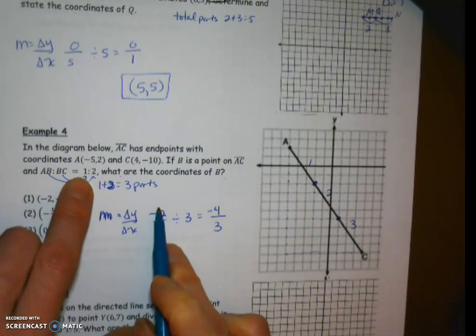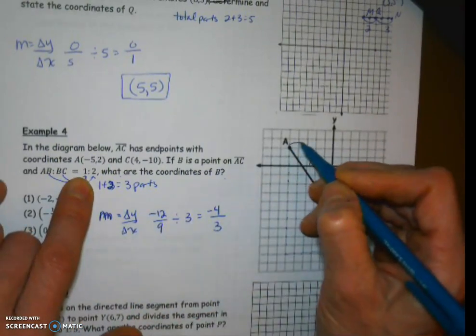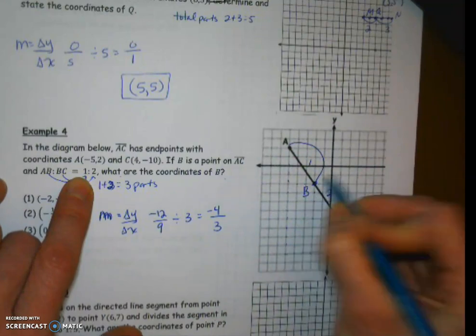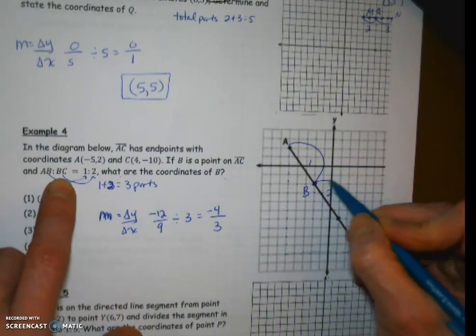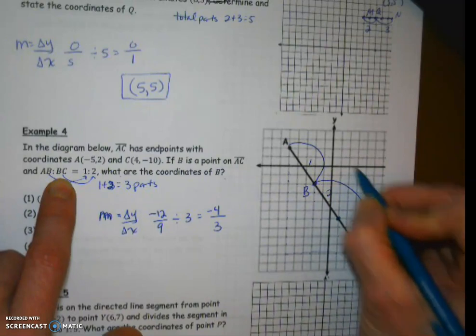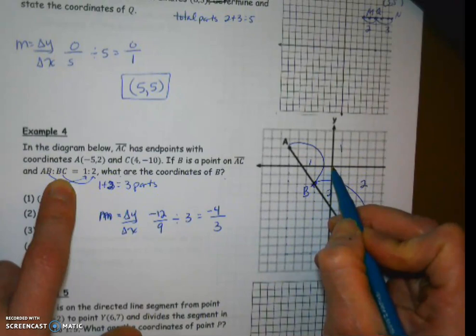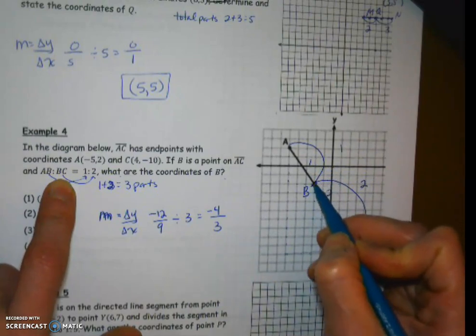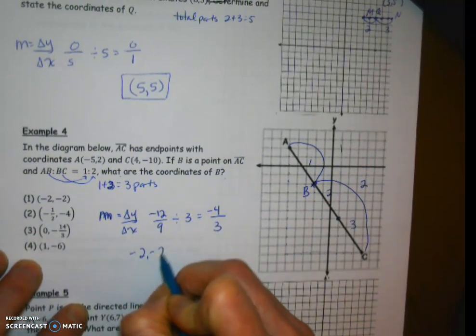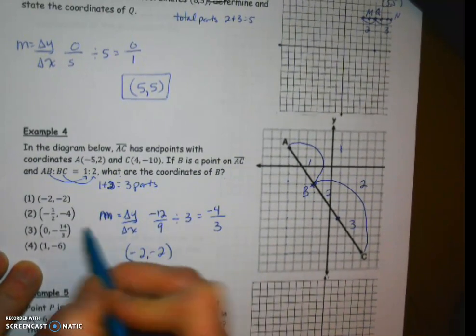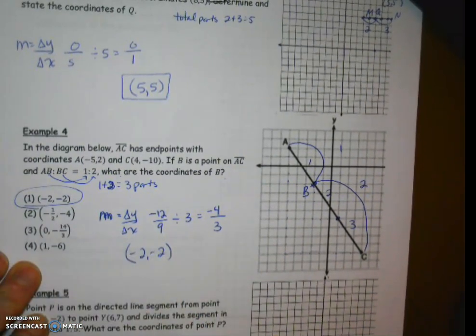So what do we want? We want AB to have 1 part. So from A to B is going to be 1 part. And from B to C is going to have the 2 parts. So therefore, point B is right here. So starting at the origin, we're going -2 units, -2 units. So since this is multiple choice, the answer is there for us. It happens to be choice 1.